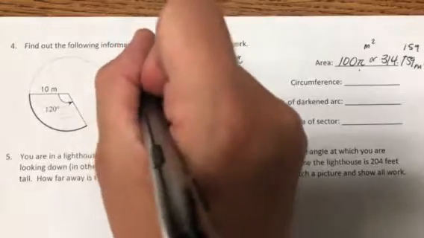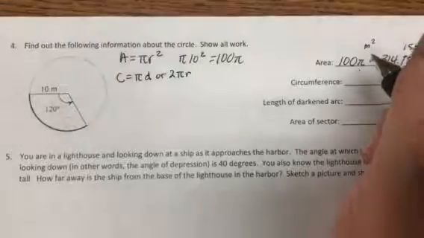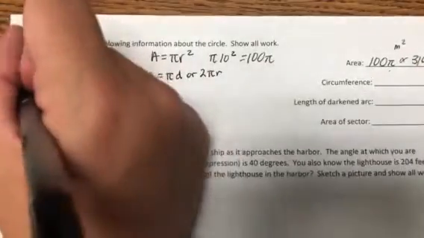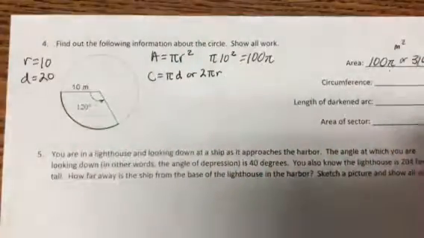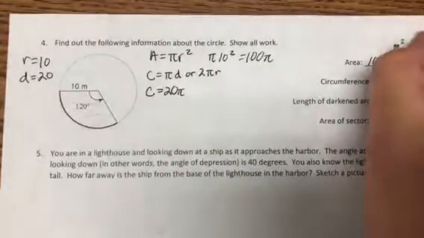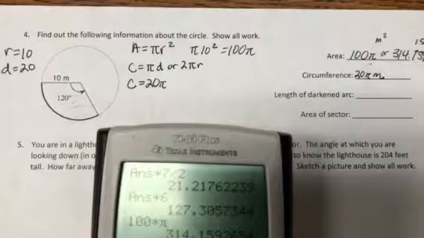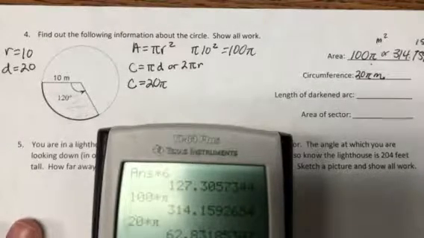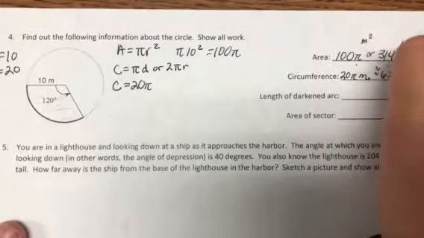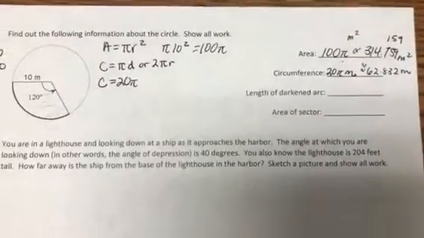Circumference we know is pi times diameter, which is the same as 2 times pi times the radius. When I look at this, if my radius is 10, my diameter is 20 meters. So my circumference is 20 pi. That's just in meters. Or we could multiply that through and get 62.832, and that would still be meters, because it's just the length.